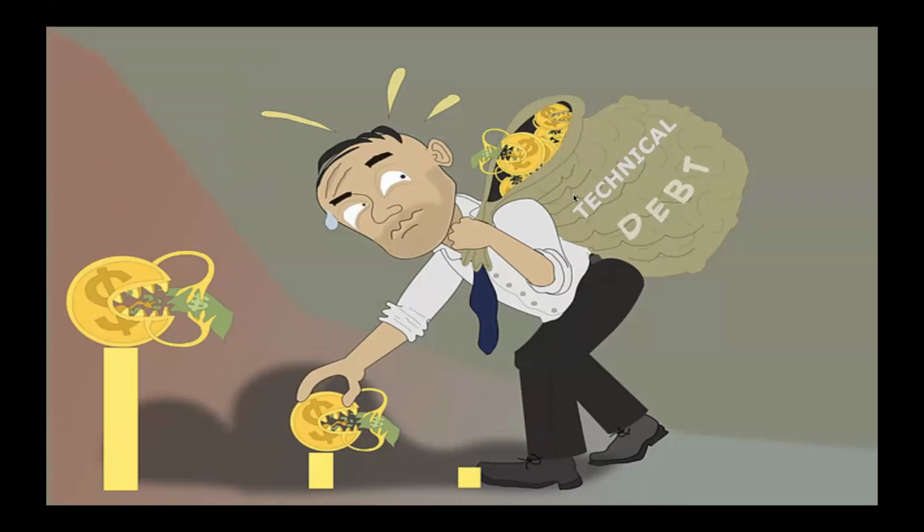So there is a very famous term in agile, or probably in our day-to-day life we see, a term called technical debt.